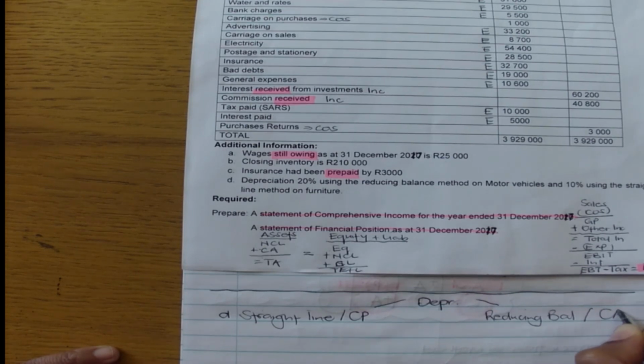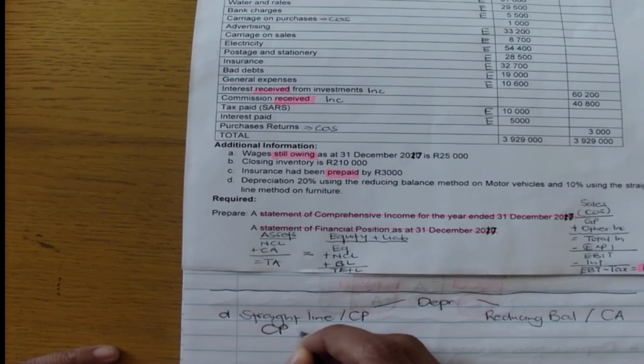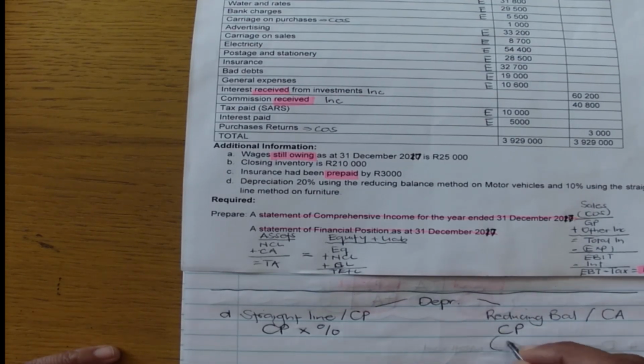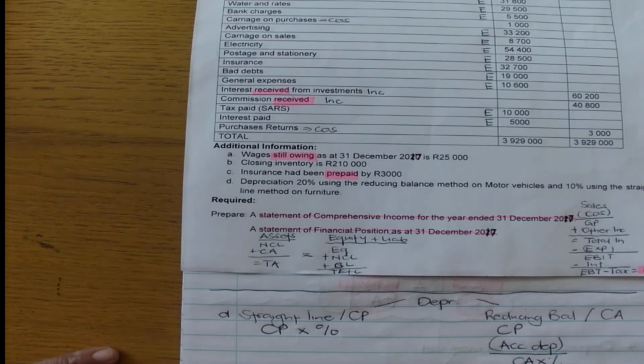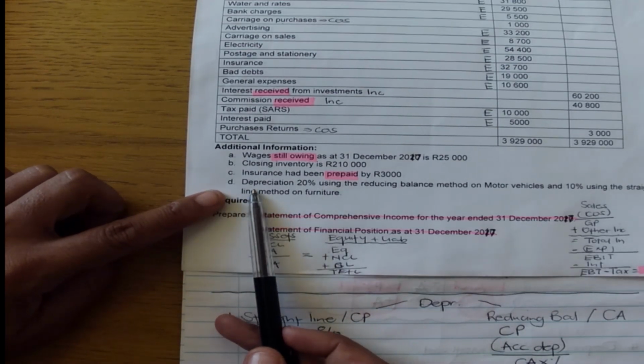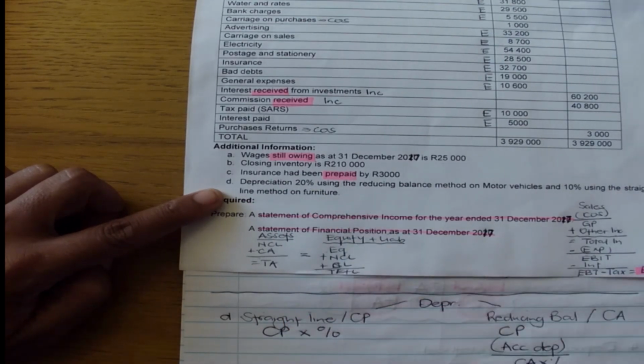Now the formula here, when it's straight line, you go and look for the cost price. So you take the cost price, multiply by the percentage. With the reducing balance, you go and do a calculation first. There's a formula. It's cost price minus accumulated depreciation gives me my carrying amount, right? Then your carrying amount, you will multiply by the percentage. Okay, so let's look at what the question says. The question says depreciation of 20%, let me just zoom that.